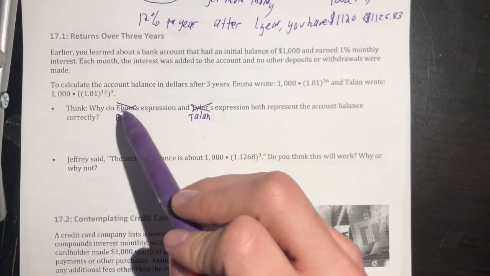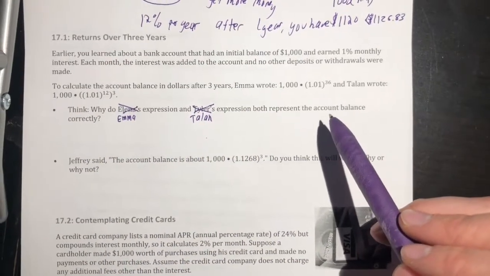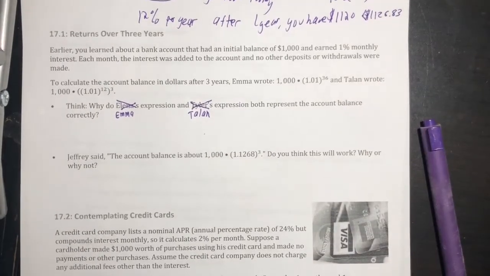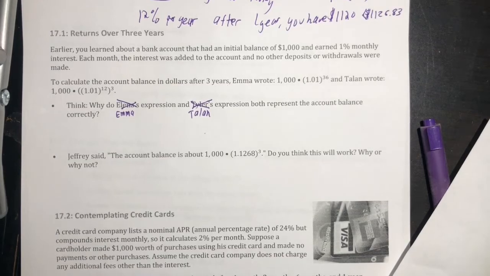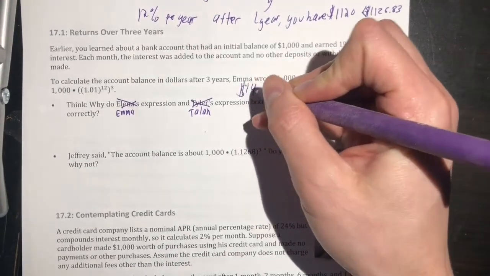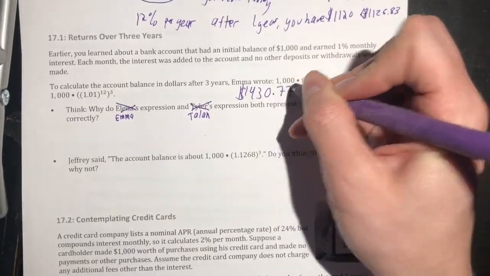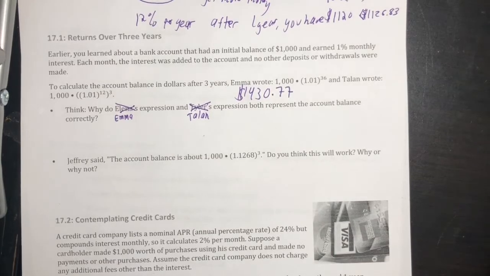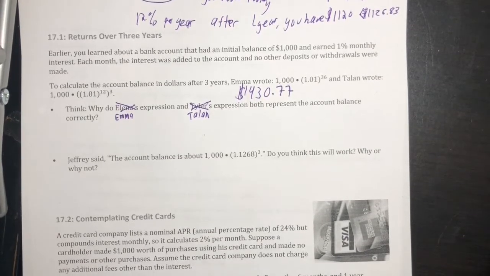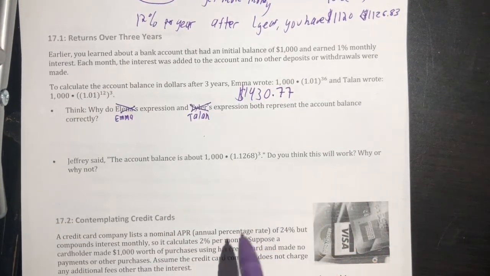So, think, why do Emma's expression and Talon's expression both represent the account balance correctly? If you do the math, you'll find out that you get the same exact number. And in fact, that number you get is $1,430.77 it rounds to. And money always rounds up. I think so, at least. Well, in this case, it rounds up. So, why do they both represent the account balance correctly?